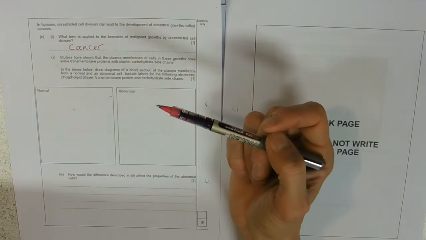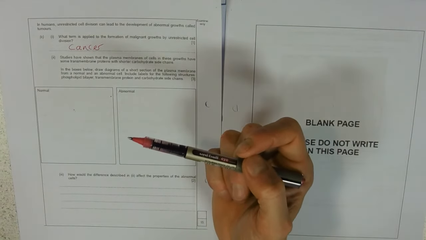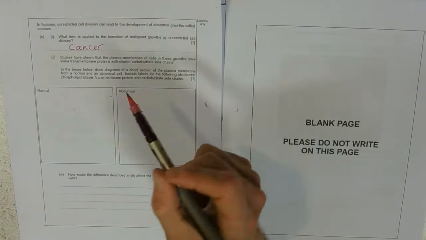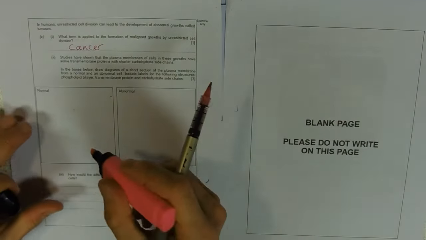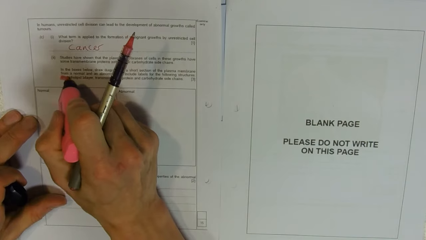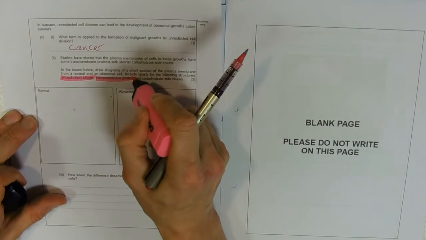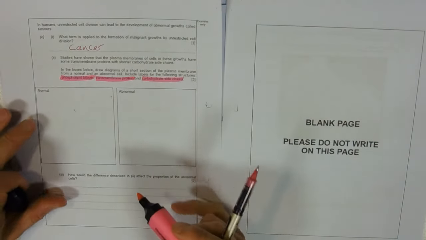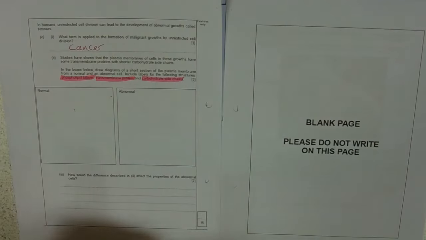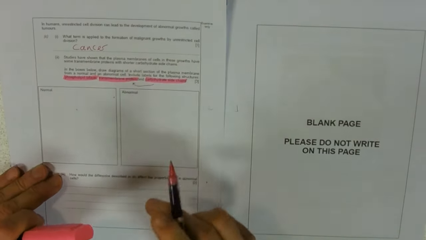Okay, draw diagrams of a short section of the plasma membrane from a normal and abnormal cell. What do we need? We need the following. We need phospholipid bilayer. We need the transmembrane protein and these carbohydrate side chains. And these are attached to the protein.